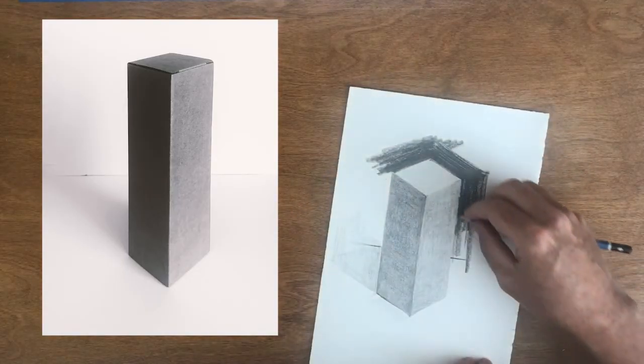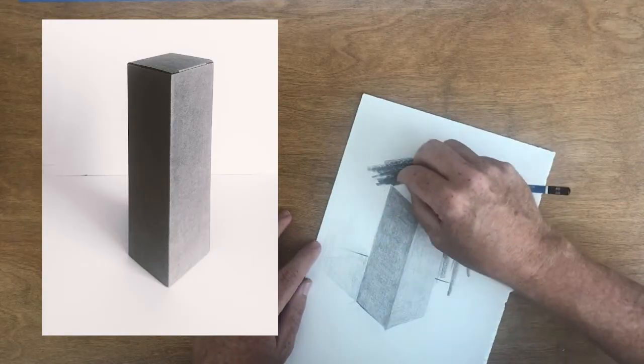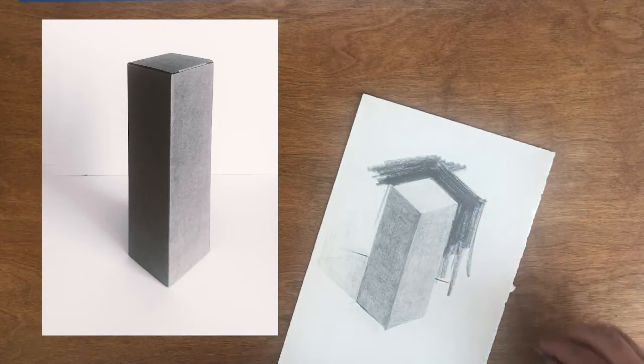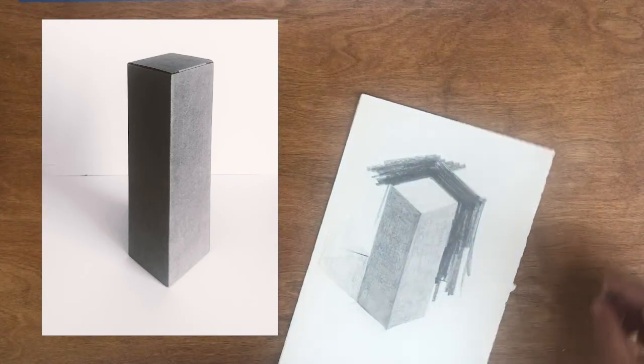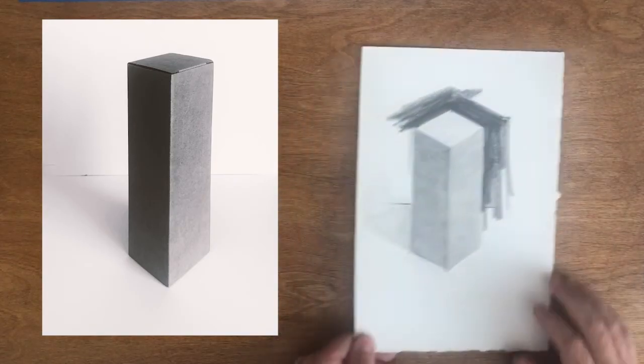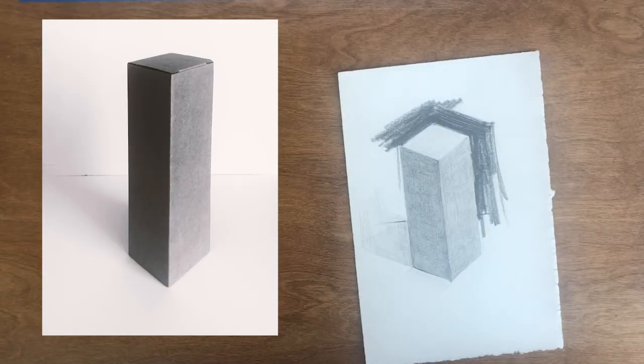It's just something that I like to do on some of my drawings, just to finish it off. Okay, so that's how we draw a cube or a block.